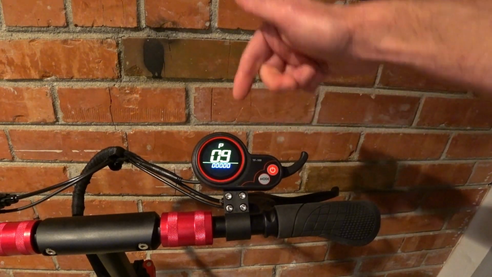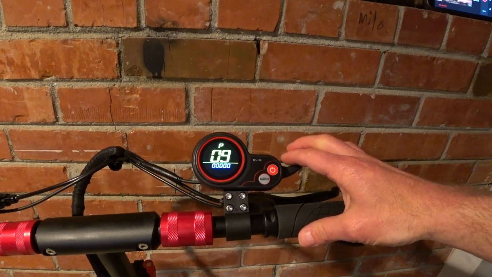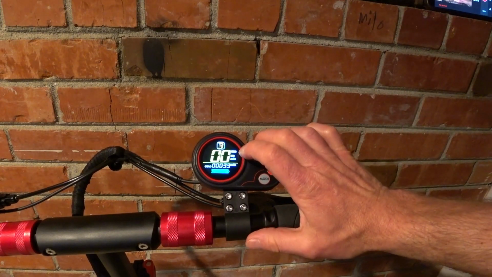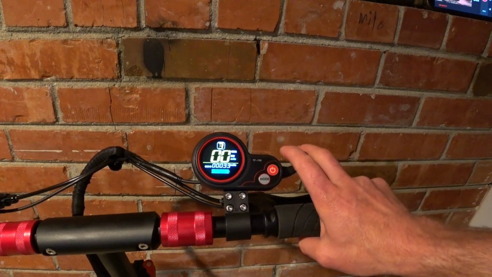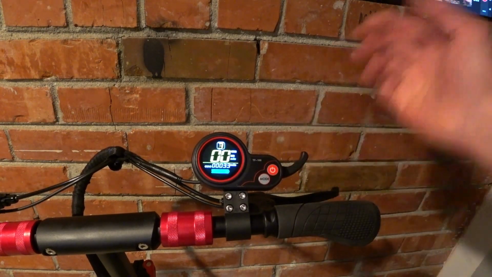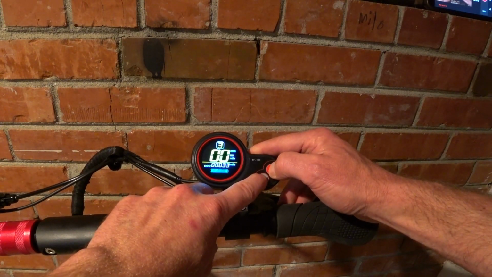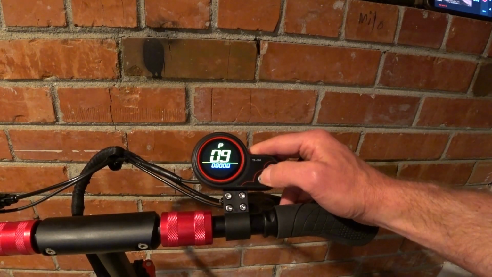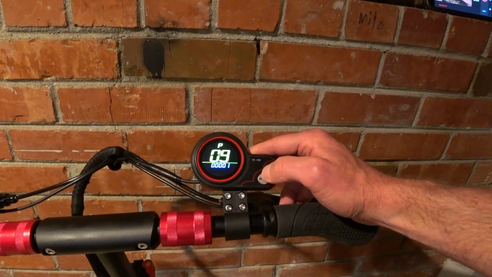I'm going to show you how this is reflected on the base display when it gets there. So now you see it says zero start. So that means the throttle is available from a stop. My riding style, I like to have it in the mode where I have to kick it a little bit to get going.